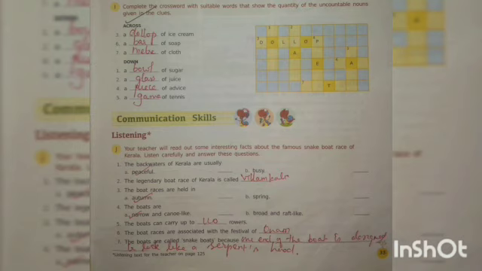Seventh one, a dash of cloth. How do we express the quantity of a cloth? We tell it in meter, right? Yeah. So the answer is a meter of cloth. Yes. Now look at the next part, that is down. In that question number A, a dash of sugar. How do we express the quantity of sugar? A bowl of sugar.